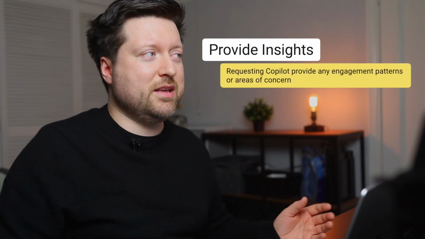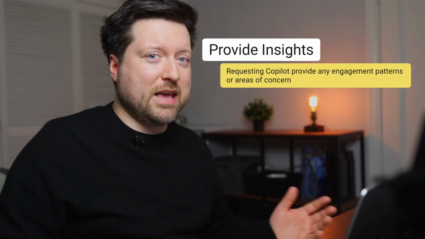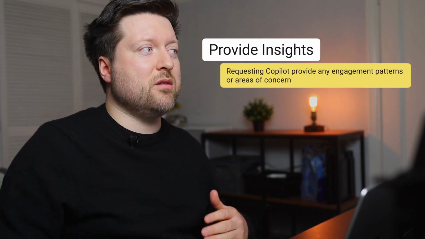And then finally as well, because it's going to be looking across lots of data, to make my life a lot more simple, I've asked it to also share, in the final answer, any insights that I may have missed, such as emails that are outliers in terms of seeing a spike in engagement, or if there are any particular drops or areas of concern that I need to pay attention to.